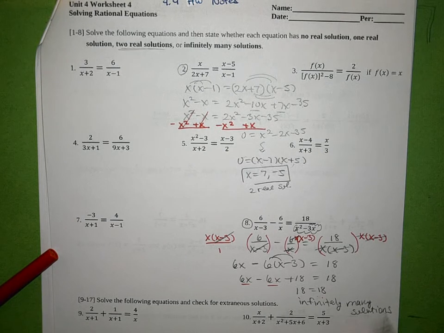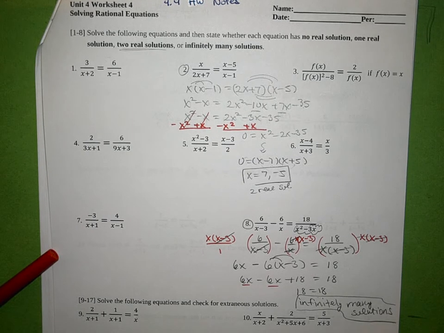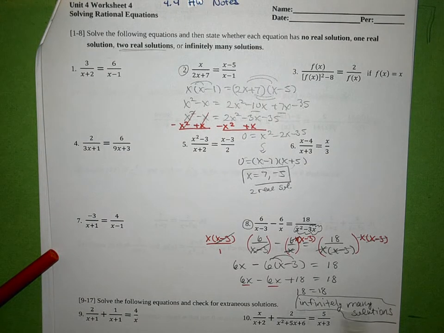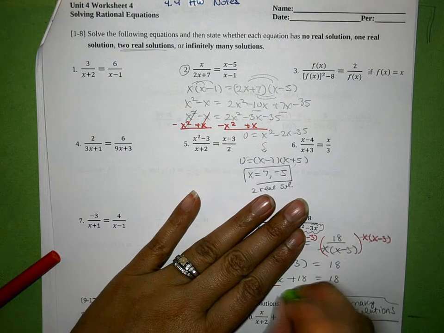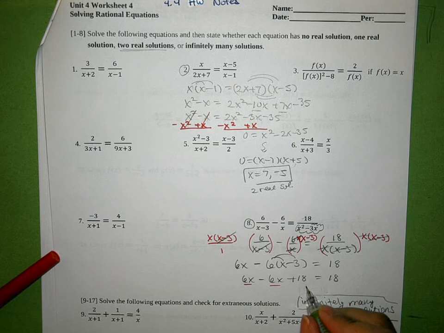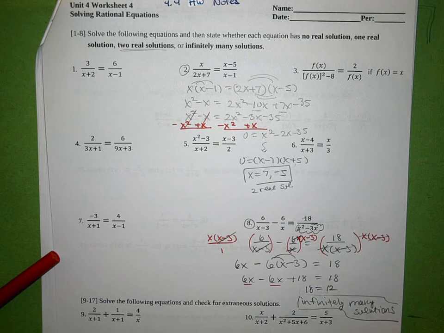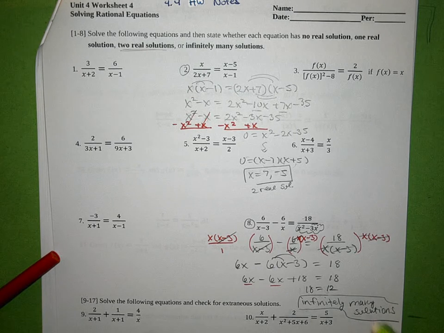All real numbers. You have infinitely many solutions. Now let's say you ended up with something like 18 equals 12. Let's say this over here, instead of 18 were 12. Don't write this down because that's not what it was, but let's pretend you ended up with this, 18 equals 12. That's not true. 18's never by itself going to equal 12. You would then put no real solution.